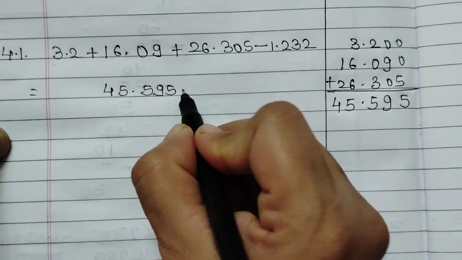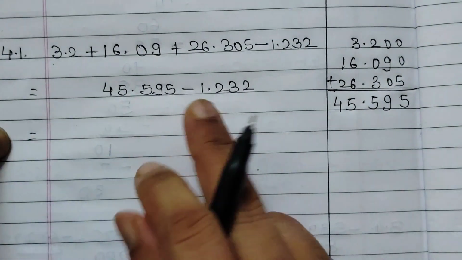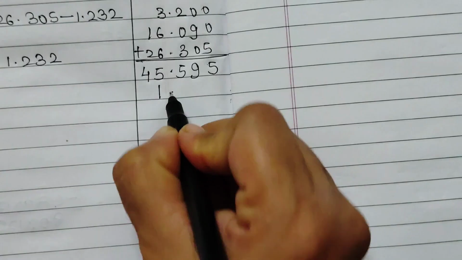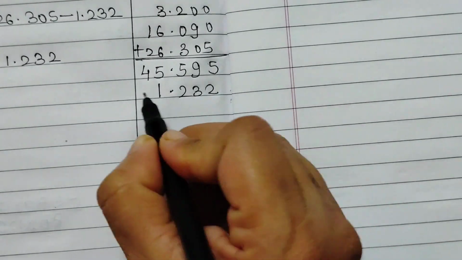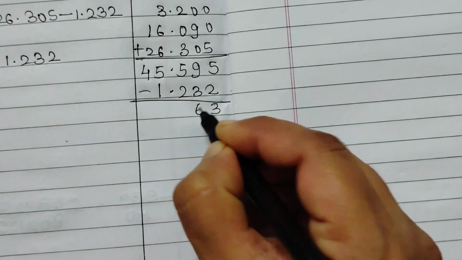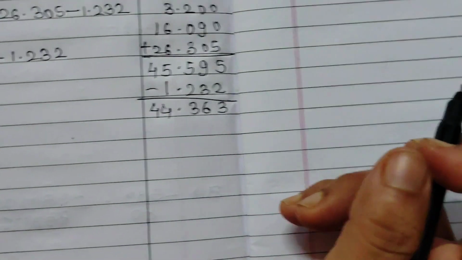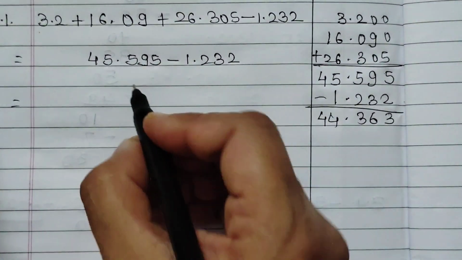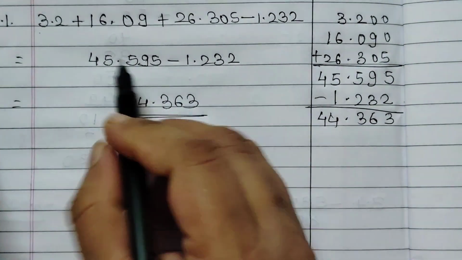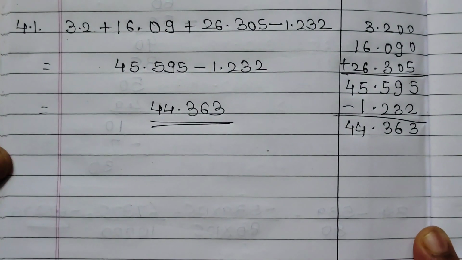What remains? Minus 1.232. So we will subtract here only. Minus 1.232, we'll subtract this. So 5 minus 2 is 3, 6, 5 minus 2 is 3, 4 and 4. So 44.363 we got, 44.363. 45 is bigger, sign is plus, so it will remain plus. So this is the answer.